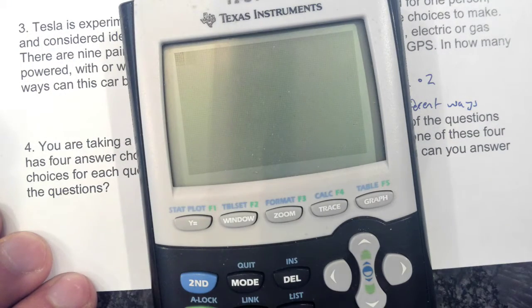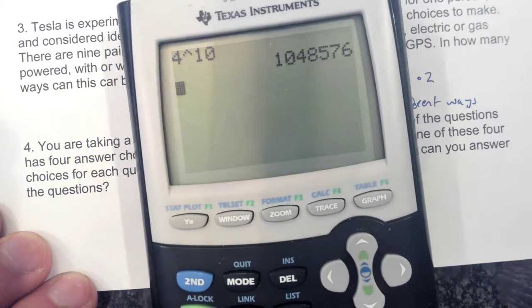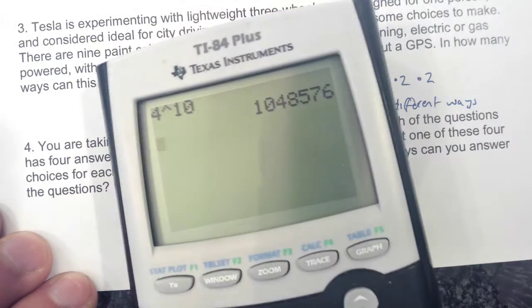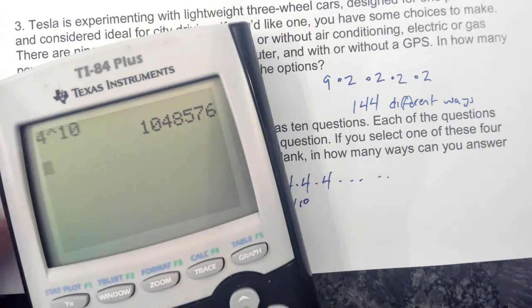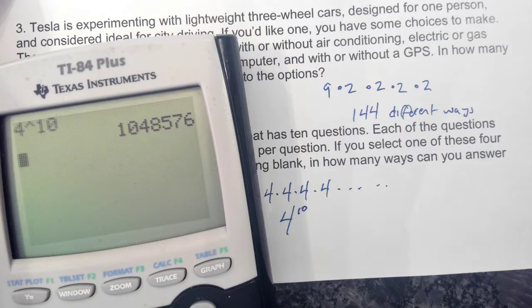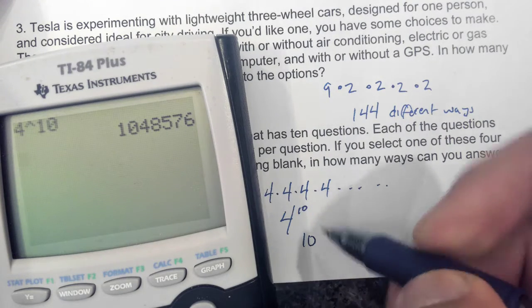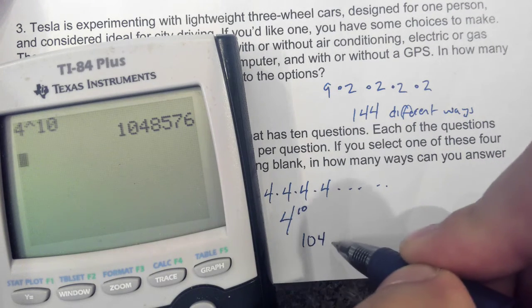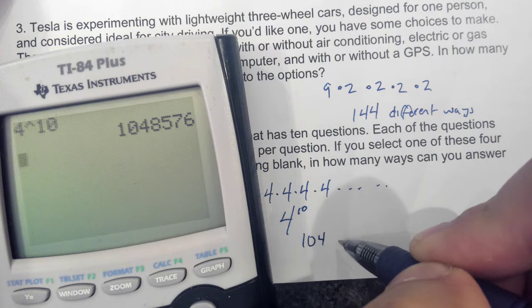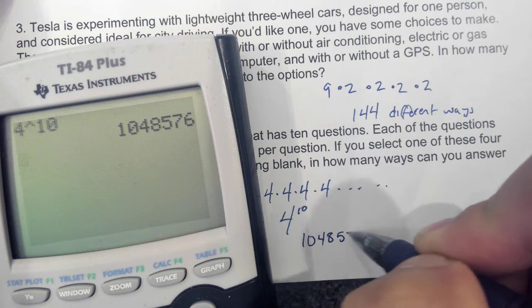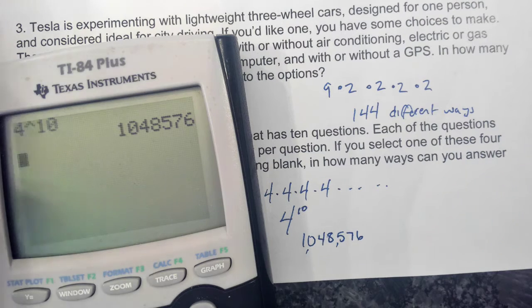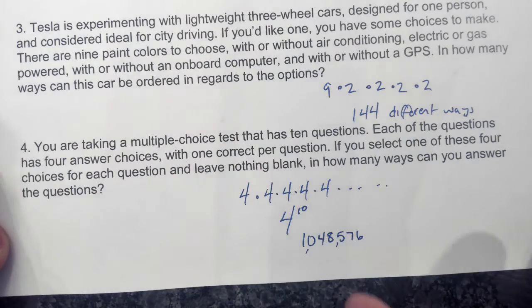So what was it? 4 to the 10th. Oh, wow. Look at that. That's just a 10 question multiple choice test. Think about how long some of those other tests are. On just a 10 question test, there are 1,048,576 different ways that you could fill out that test. That is incredible. Think about that for a second.